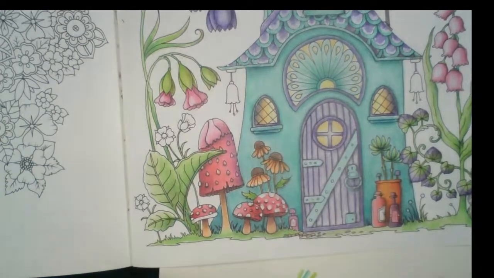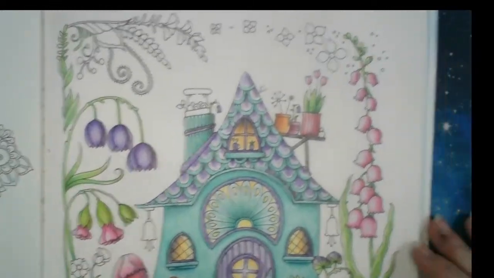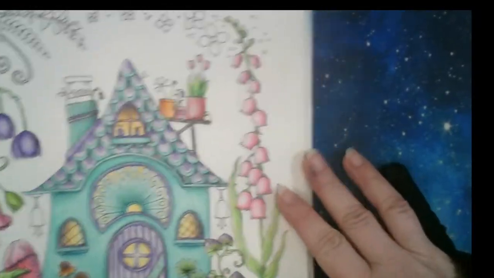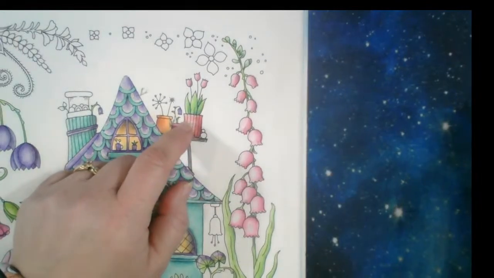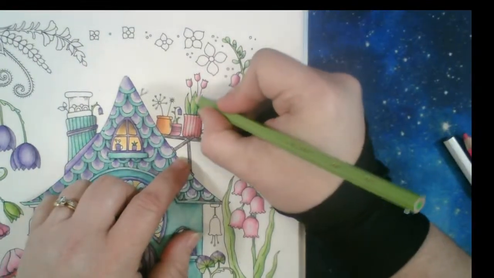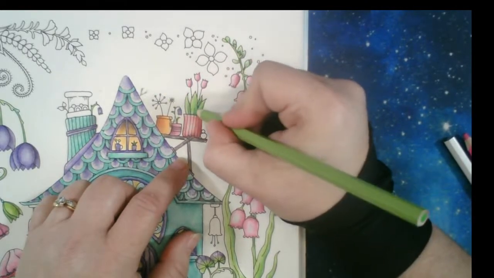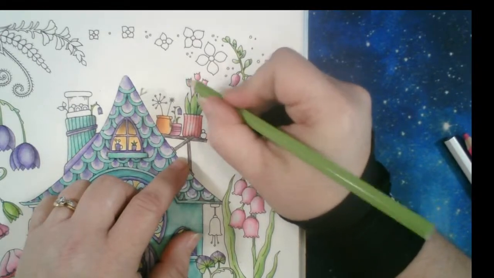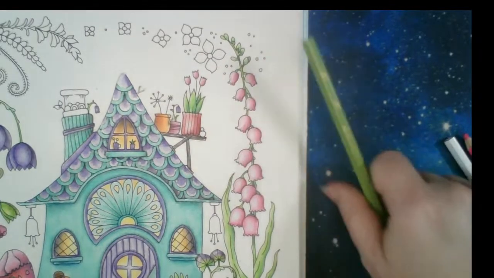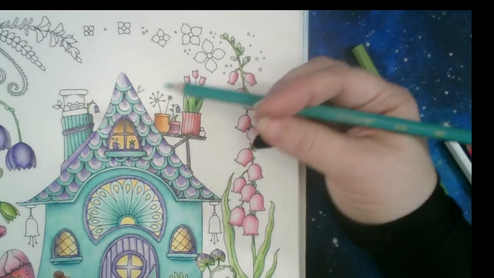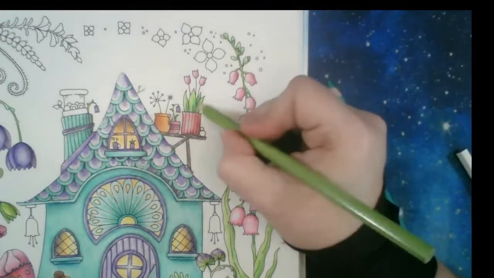Oh, that didn't do much. All right. I think you can see this pretty well. I did that gradation on here. Started out lightly with the leaf, and then gradually made this part darker, and then went into the lighter. I came in with the jade like so, and like that.